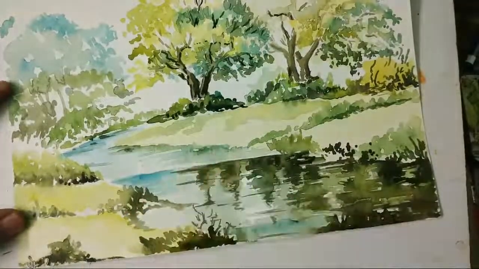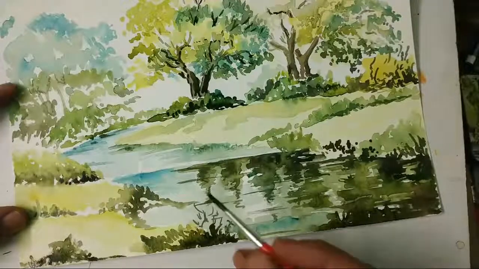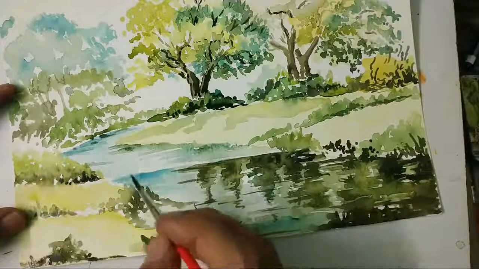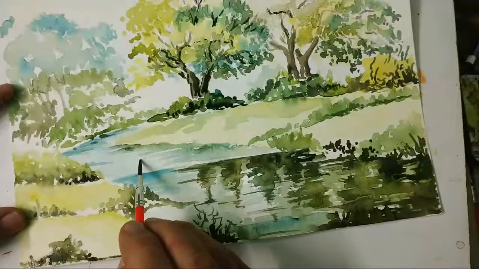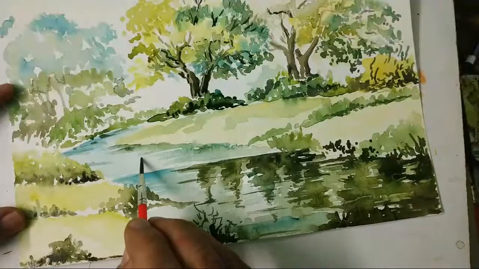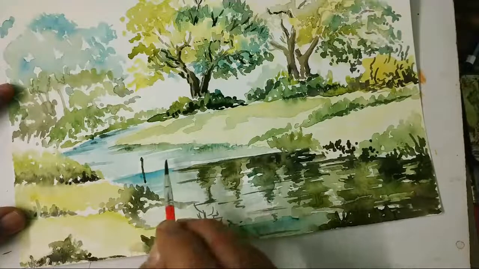Now this area has dried. Let's do the thing which I wanted to do. A tree effect has to be done. Oh sorry, the bridge. So I have to just do it with the help of a brush. There is a line which I will create here, which is going down into the water.